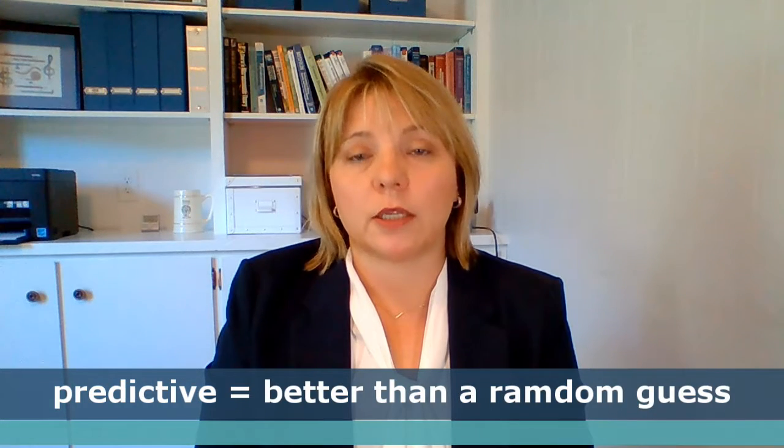Today I'm going to continue talking about model accuracy. In our last installment, we looked at how the accuracy number can be a little bit misleading. Now let's talk about the word predictive, as in predictive model. When we say that the model is predictive, it is able to predict a certain outcome. What we mean is that the model is better at assigning the outcome than, let's say, a monkey throwing darts.